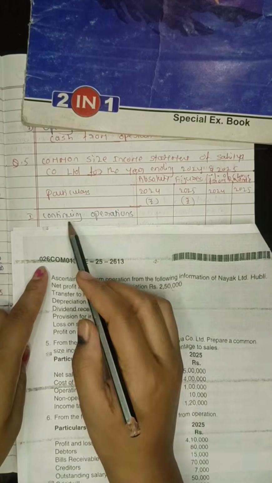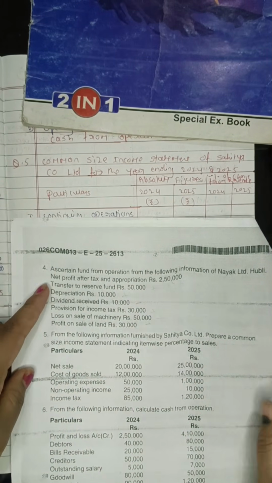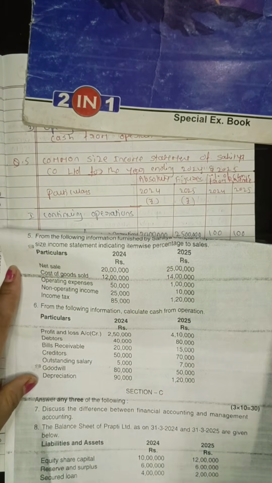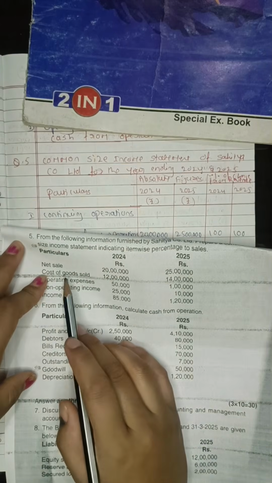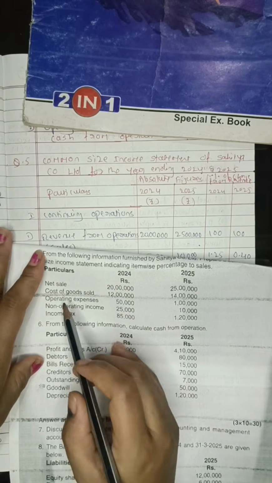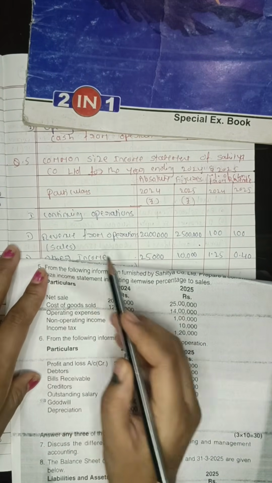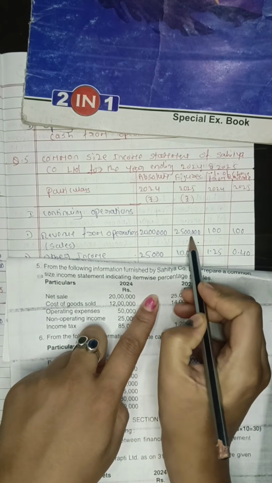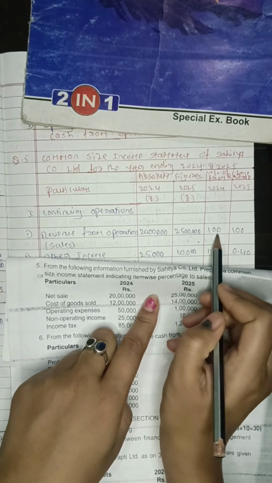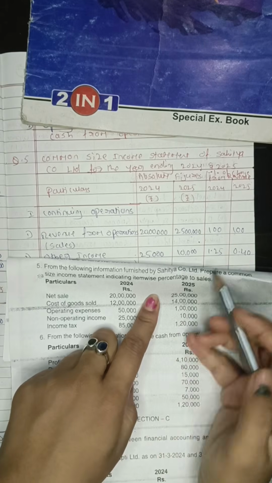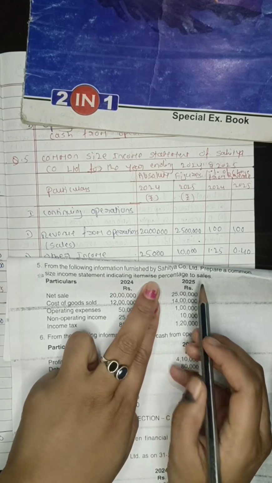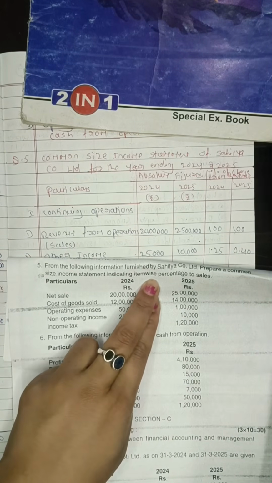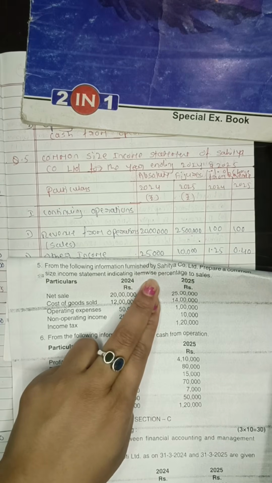So first one, continuing operations. First one, revenue from operations. What we have here is net sales. Net sales in 24 is 20 lakhs and in 25 is 25 lakhs. So what they said, it should be considered 100%. Why? Because they said percentage to sales. So we need to consider net sales as the base. So net sales will be considered as 100%.